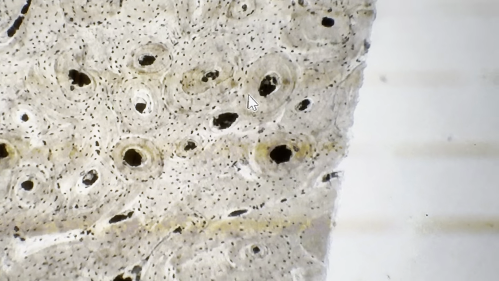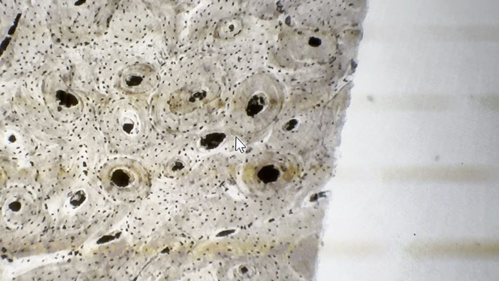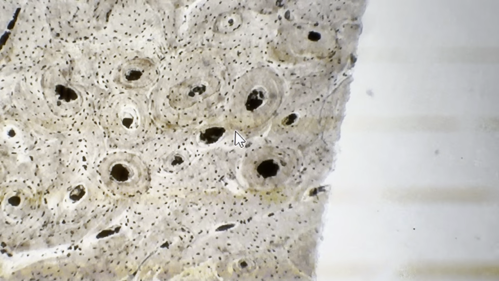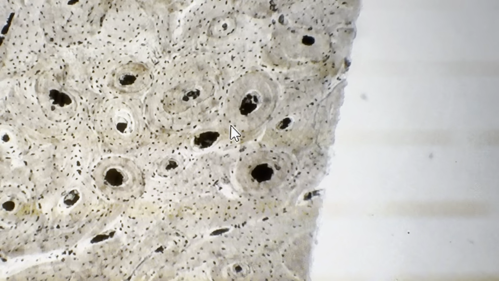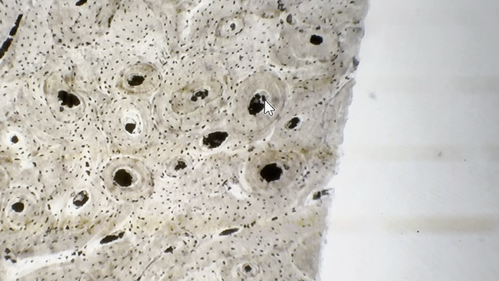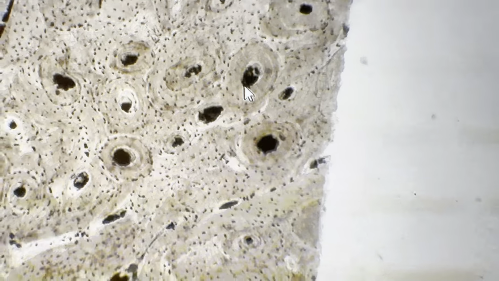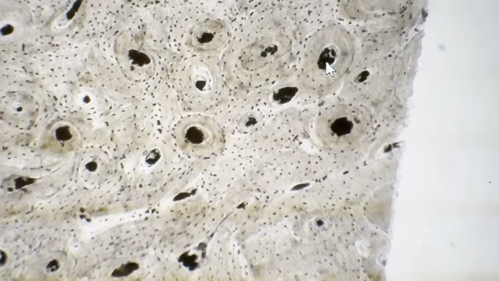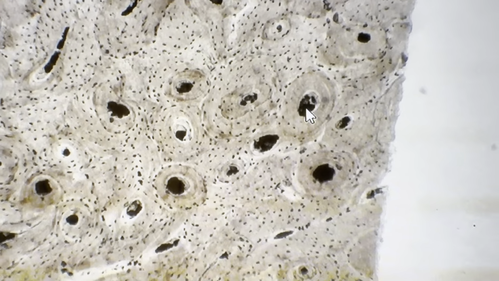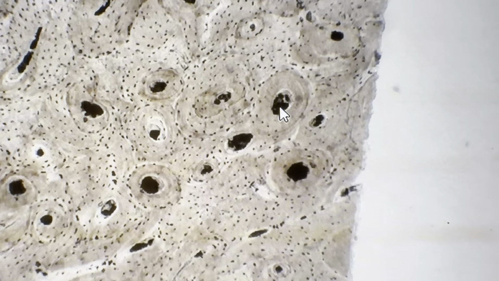This spherical or rounded structure is called Haversian system or osteon. This structure consists of concentric lamella surrounding a small Haversian canal. Haversian canal consists of blood vessels, connective tissue, and nerves.